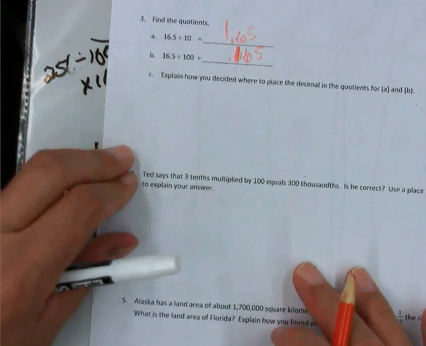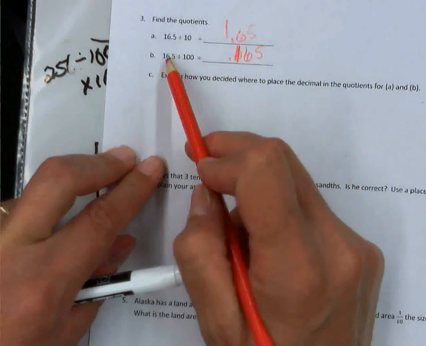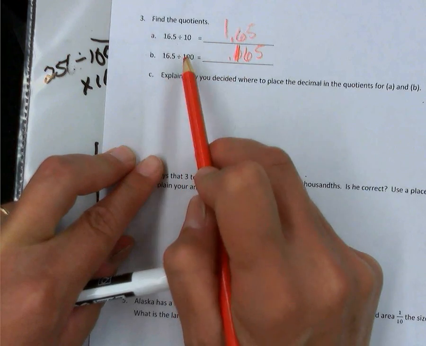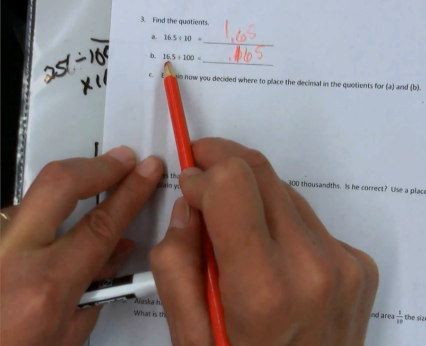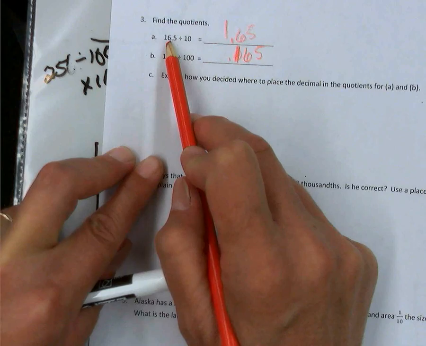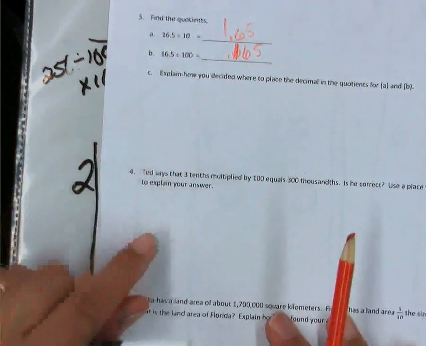All right, explain how we decided on that. We analyzed that if this is in the ones place and we're dividing by 100, it will then be in the hundredths place. If the 6 is in the ones place and we're dividing by 10, it will be in the tenths place.